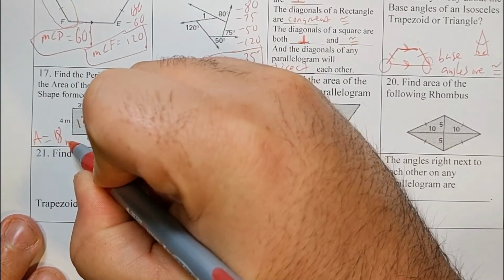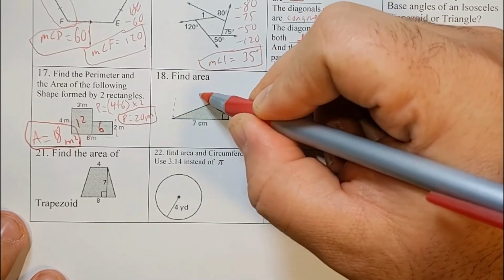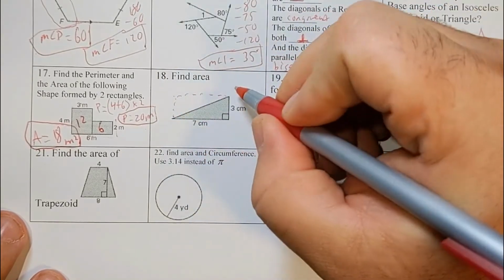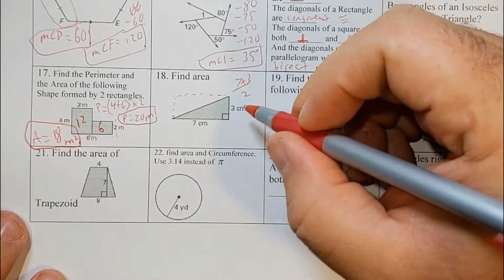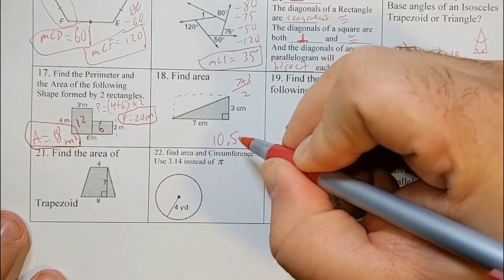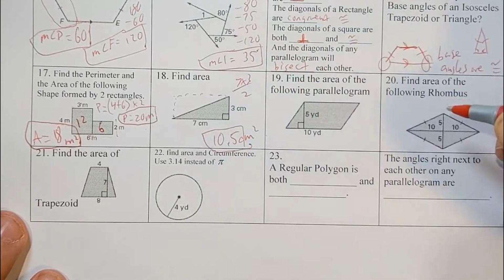It'd be 18. For number 18, this is a triangle. Remember, it's like half of a rectangle, like a sandwich split in half. So you're going to get 7 times 3, which would be the rectangle, and then you're going to divide it by 2. So 21 divided by 2 is 10.5 or 10 and a half. And that would be in centimeters squared.